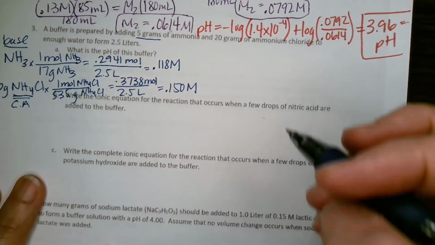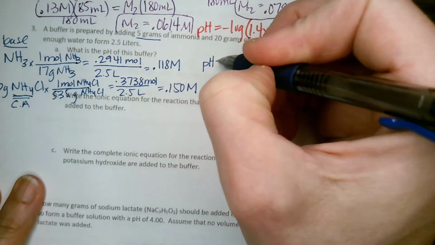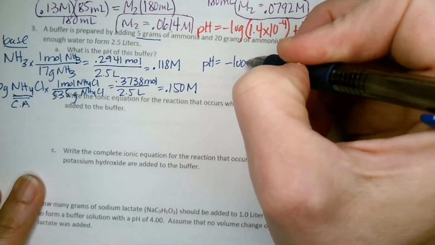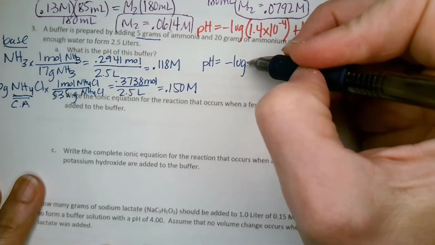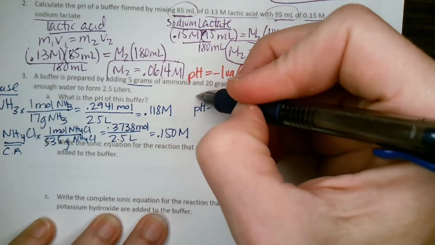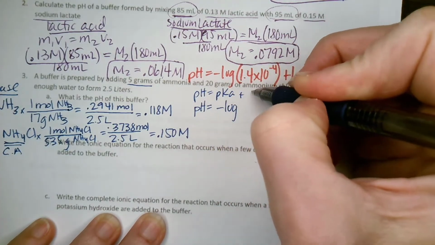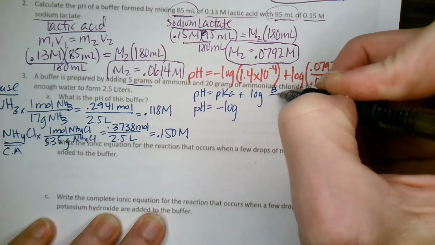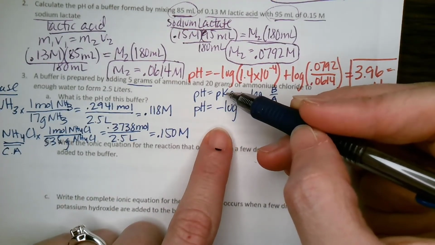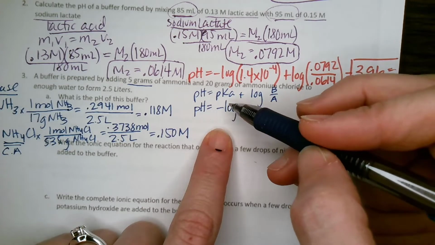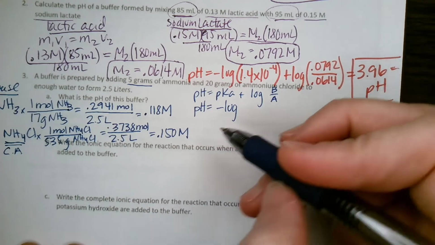So now we need to do some plugging into our Henderson-Hasselbalch equation. To find the pH, we need the negative log of the pKa, or I'm sorry, I'm going one step too far. pH is equal to the pKa plus the log of our base over our acid. We were able to do this by the negative log of the Ka, but we don't have the Ka, do we?